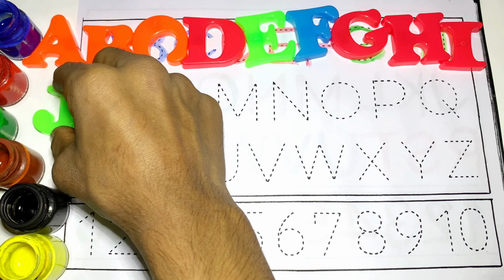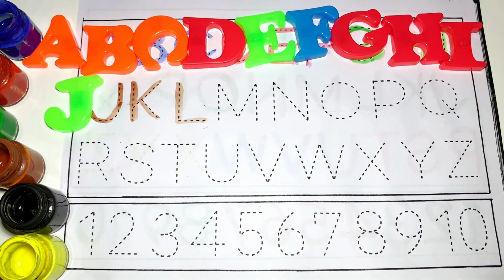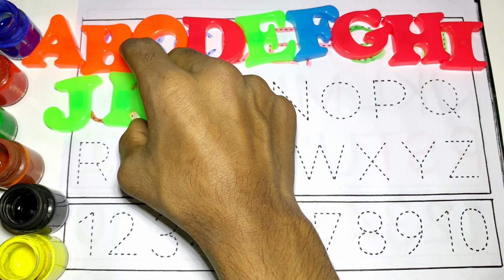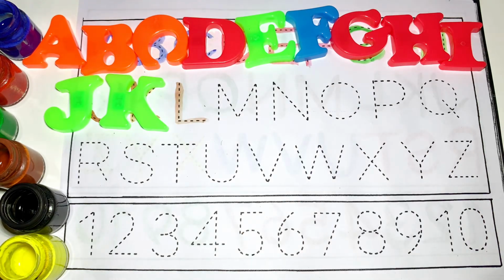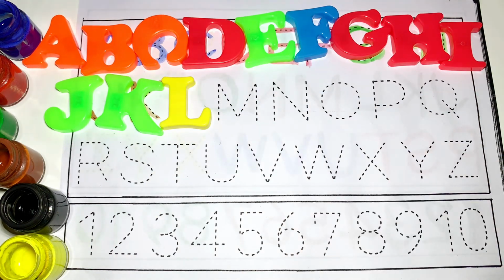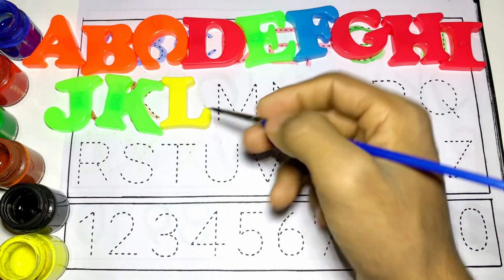J for joker, J for jackfruit. K for kite, K for king. L for lion. Kids, now draw M for moon, and use black color.